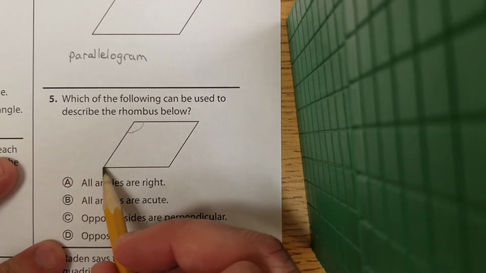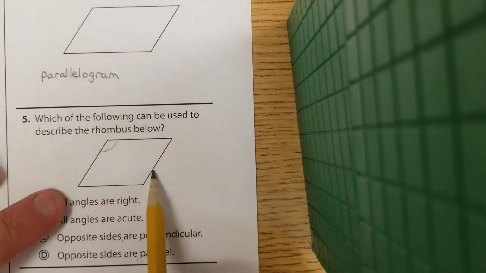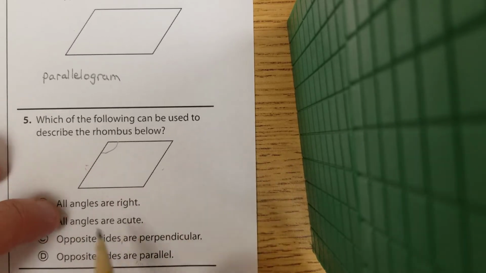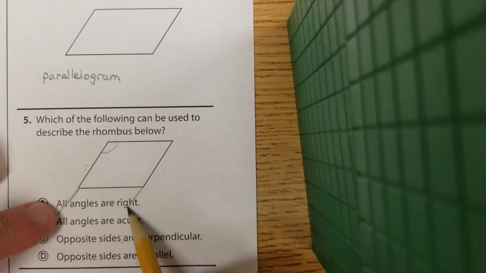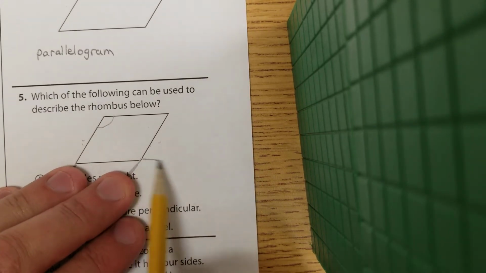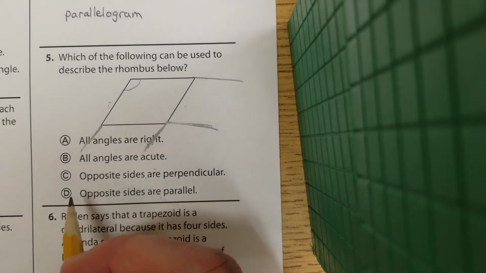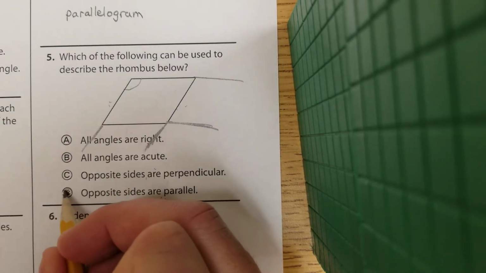Yeah, what we're doing is we're looking for train tracks. So these two, if you look straight up and down, if you continue those would make train tracks. And then forget about those now. If you look at the other two, those would make train tracks as well. So yes, their opposite sides are parallel, so it's D.